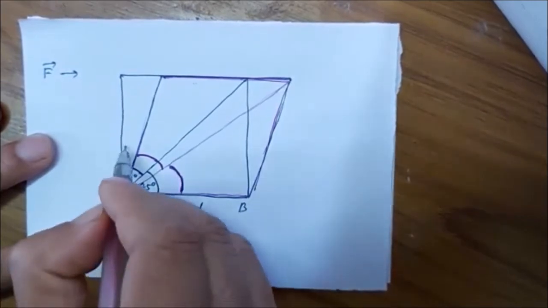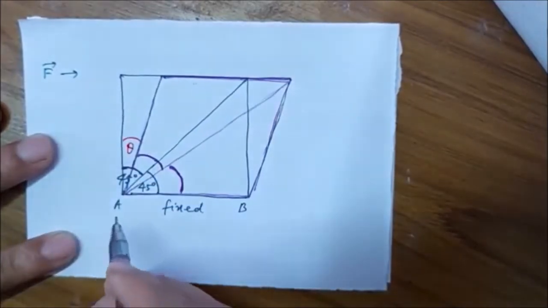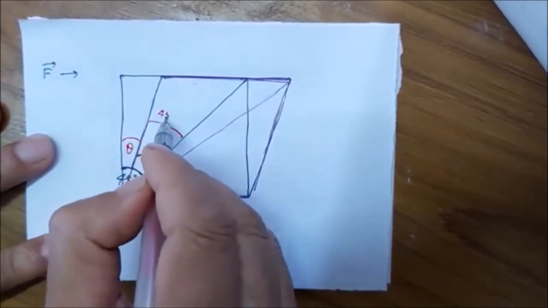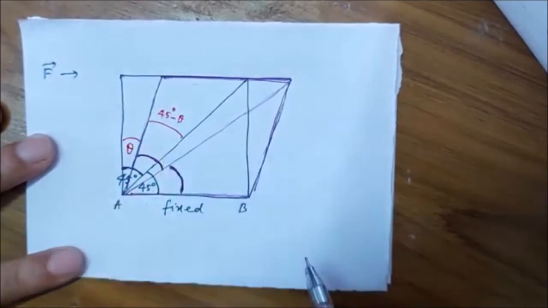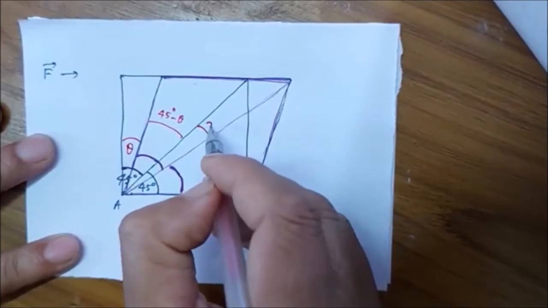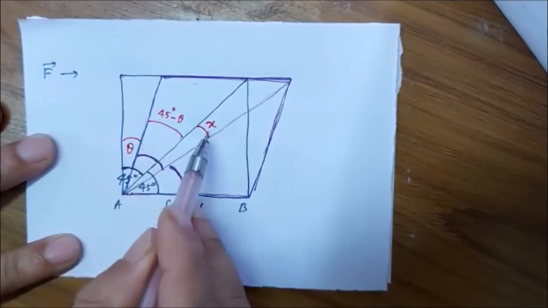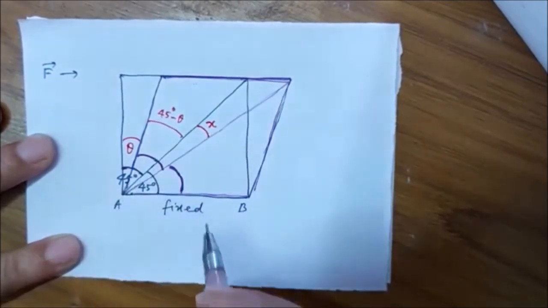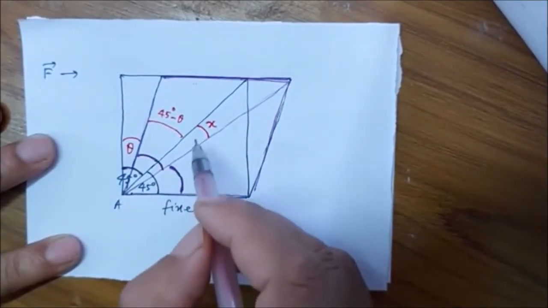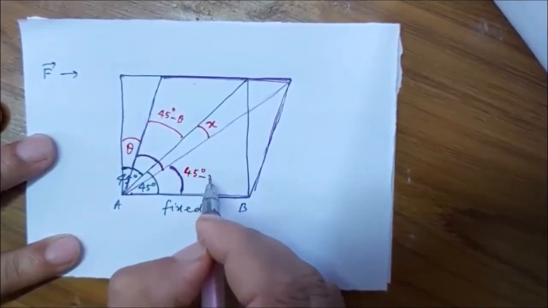Now the shear is of amount theta, so this is theta, which means this angle is 45 minus theta. And let us suppose that this angle is x. This means that this angle is 45 minus theta plus x. Again, this is 45 degrees and this is x, which means this angle is 45 degrees minus x.